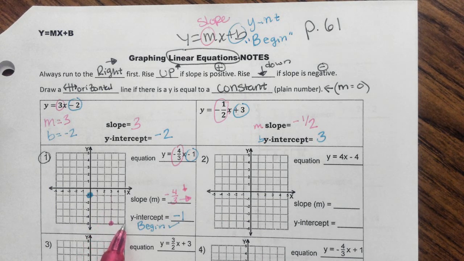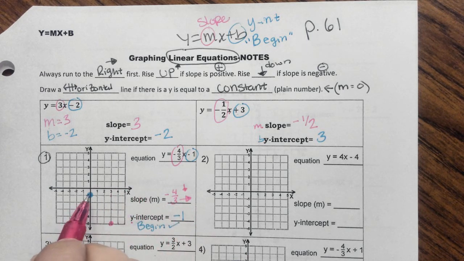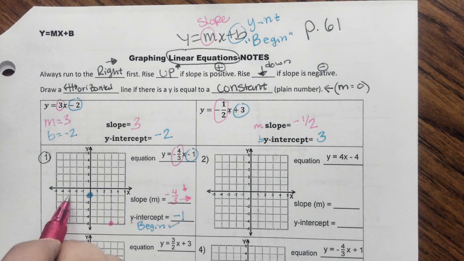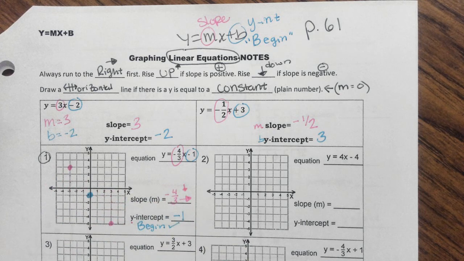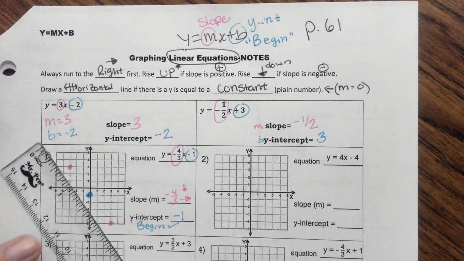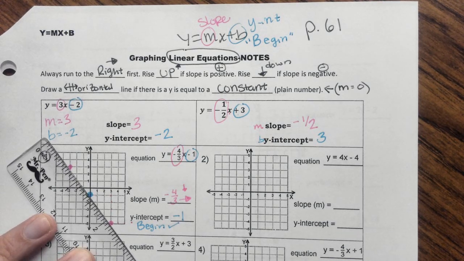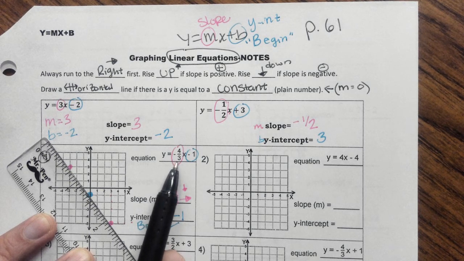To the right 3 times takes us off the graph. So we go back to the y-intercept where we began. And we're going to do the opposite. Instead of going to the right 3 and down 4, we're going to go to the left 3 and up 4. Left 1, 2, 3, and up 1, 2, 3, 4. Now I can trace those, connect those dots, and that would create the linear equation y equals -4/3 x minus 1.